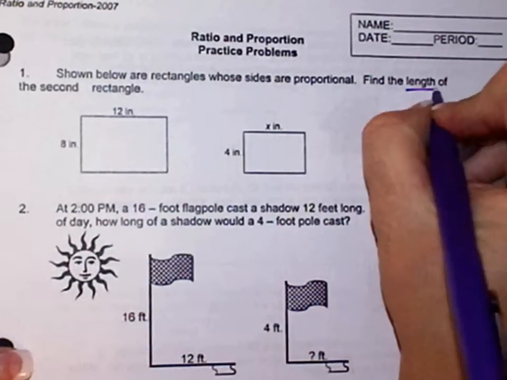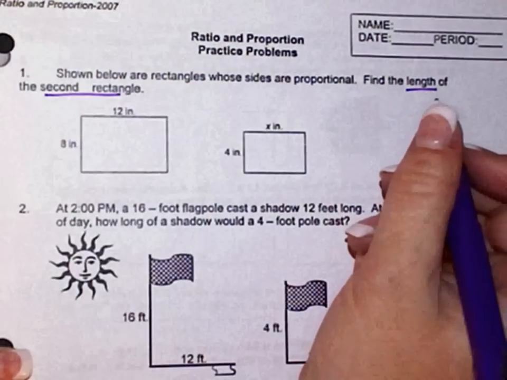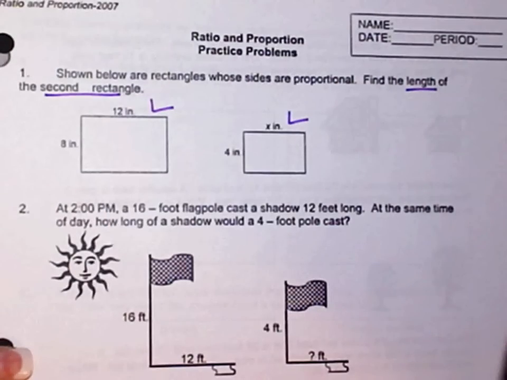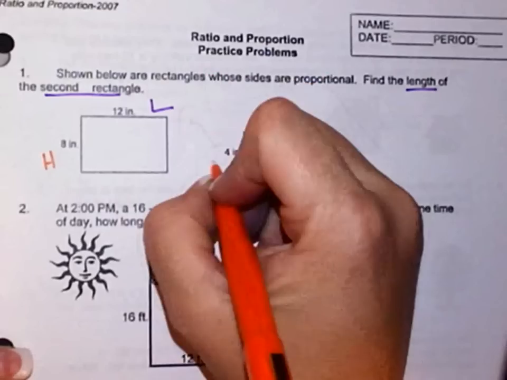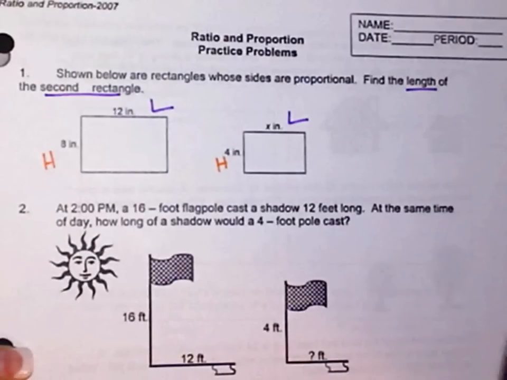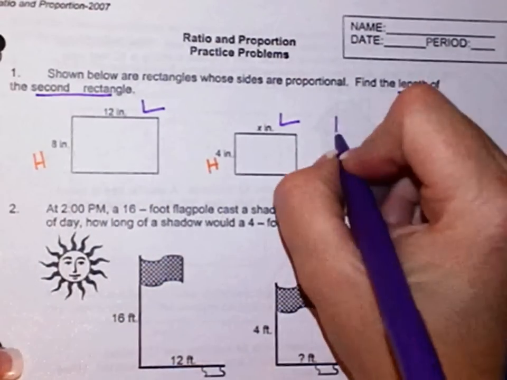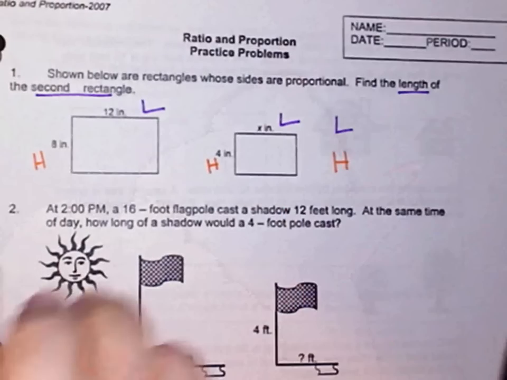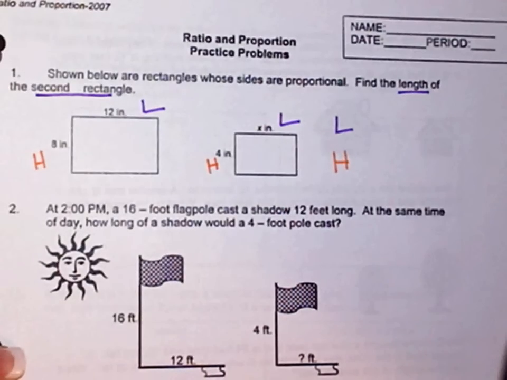We are going to find the length of the second rectangle. So we can say this is the length. We'll say this is height. So I'll set it up as length, height, and set up my proportion.